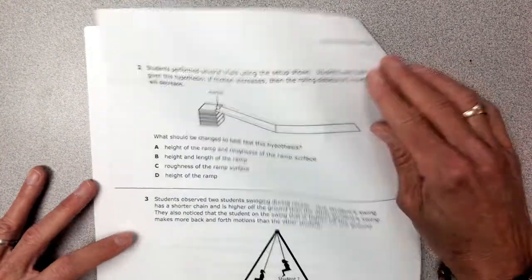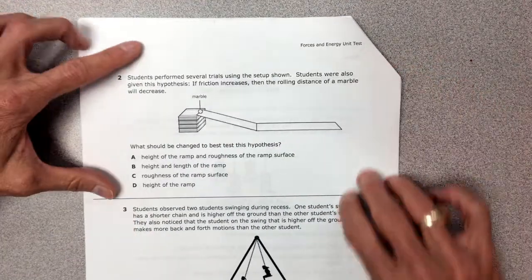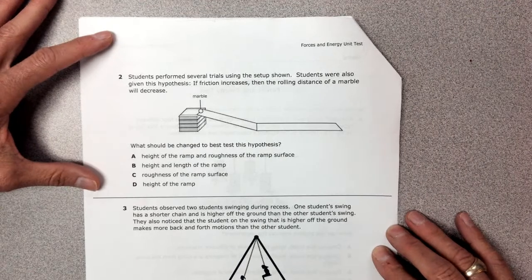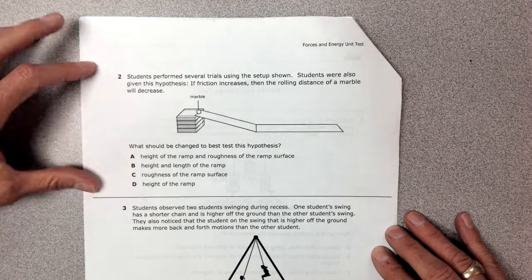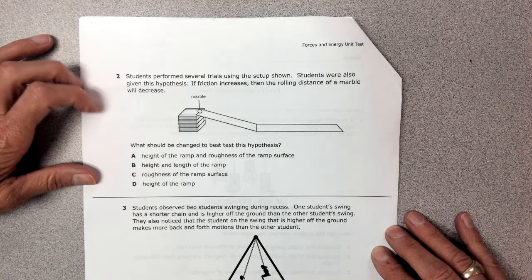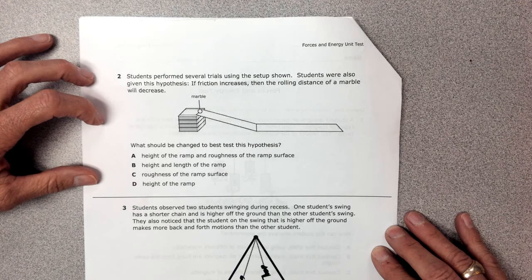Number 2. Students performed several trials using the setup shown. Students were also given this hypothesis. If friction increases, then the rolling distance of a marble will decrease. You have your marble. What should be changed to best test this hypothesis?